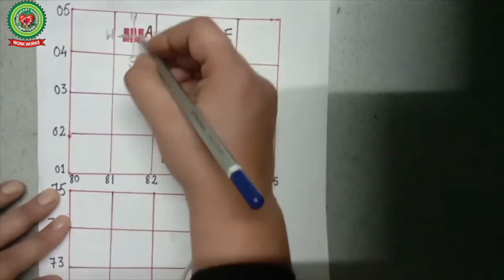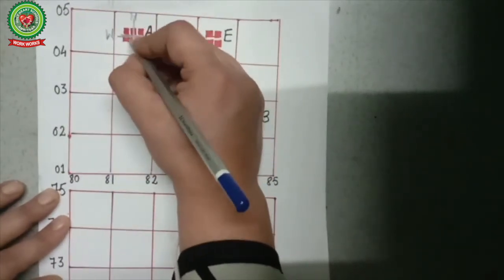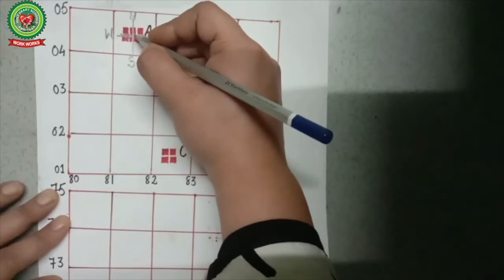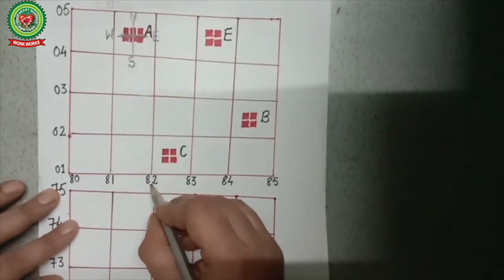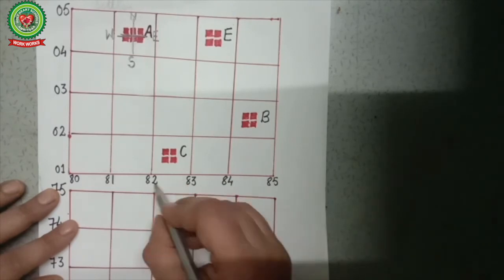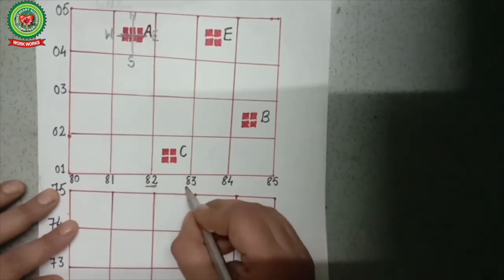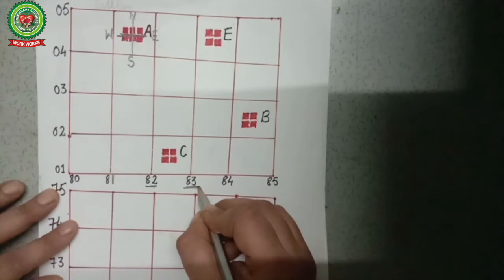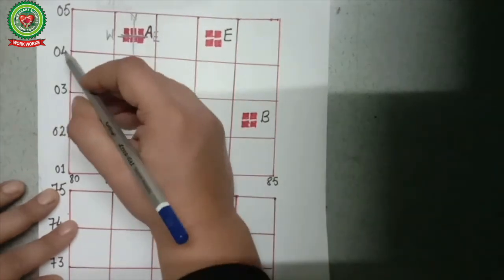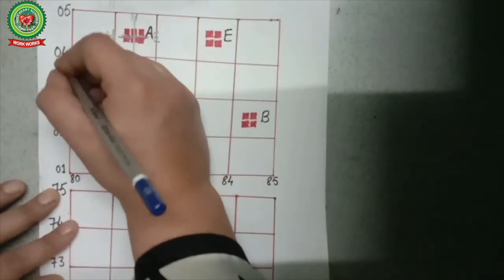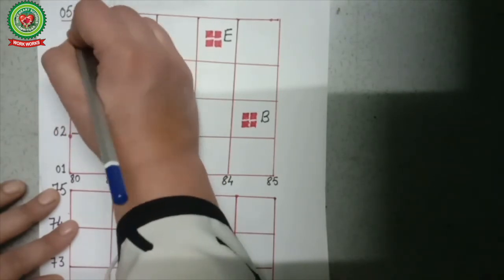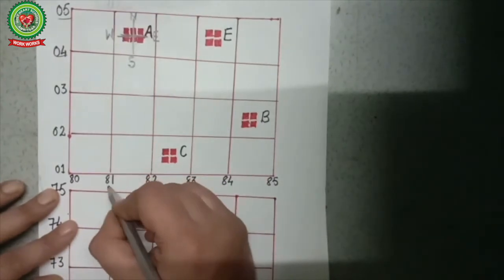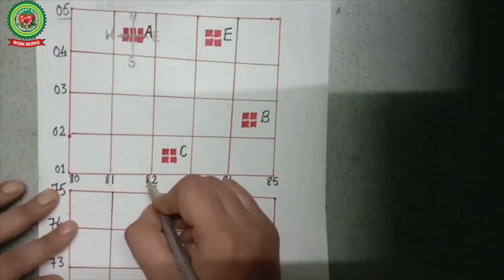So we'll mark the 4 cardinal points in the center of settlement A. Now we can see that settlement C here is given between the eastings 8-2 and 8-3, and settlement A is given between the northings 0-4 to 0-5 and eastings 8-1 to 8-2.